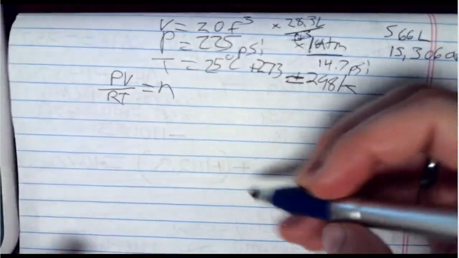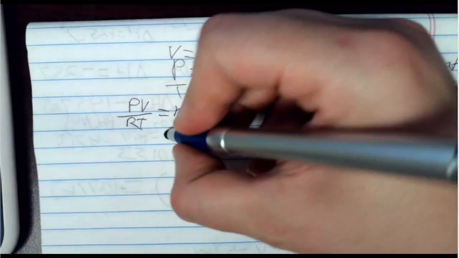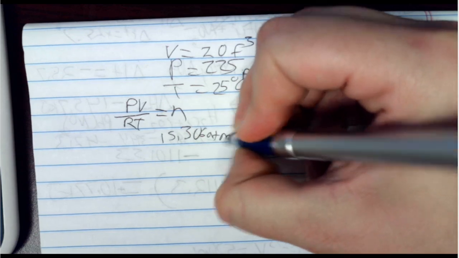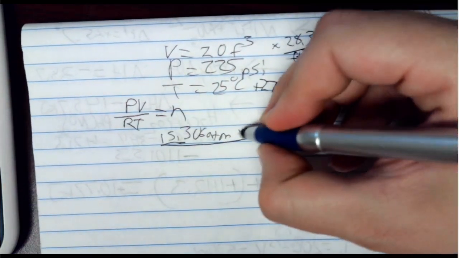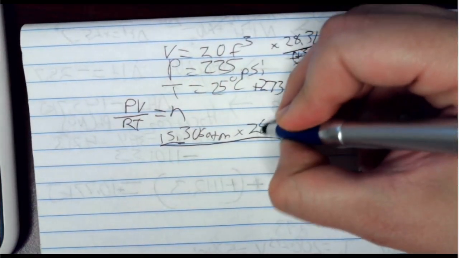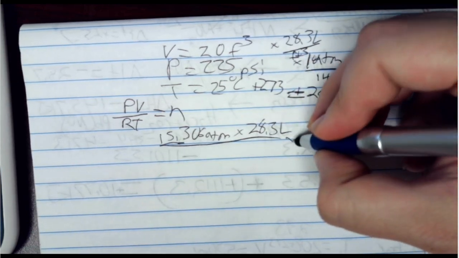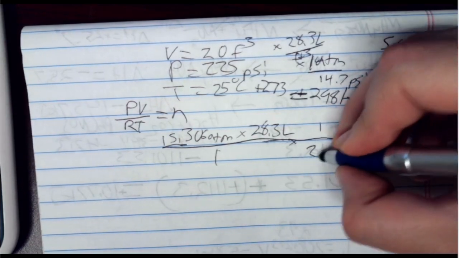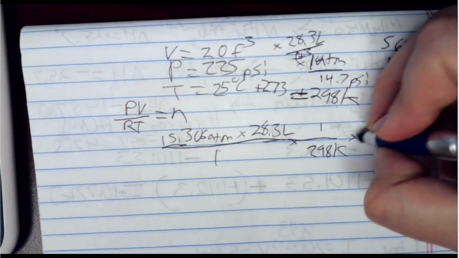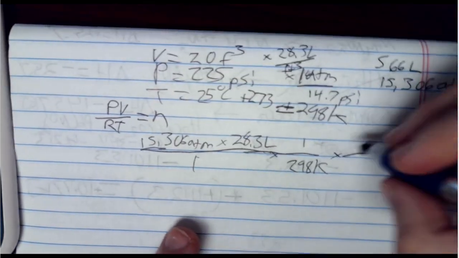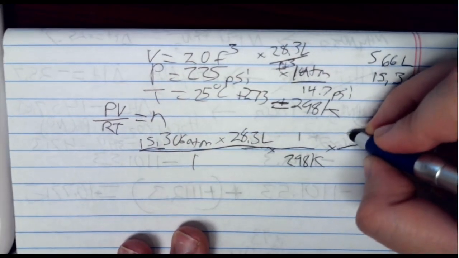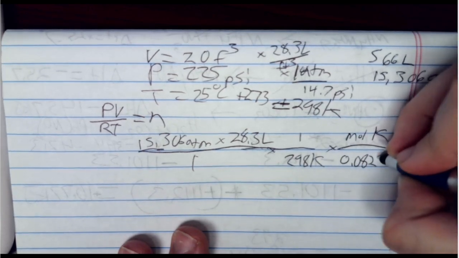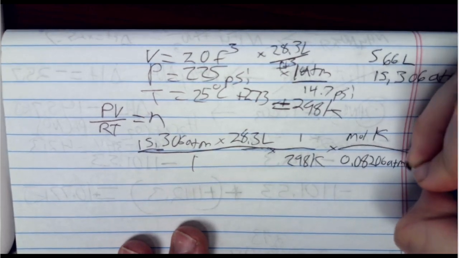So, plugging our numbers in: 15.306 atm times 28.3 liters times 1 over 298 Kelvin times mole Kelvin over 0.08206 atmosphere liters.